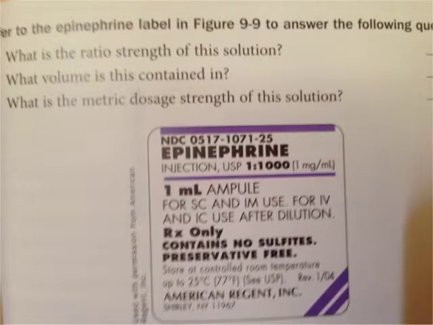The question is, what is the ratio strength of this solution? And we find that right here, 1 to 1,000.